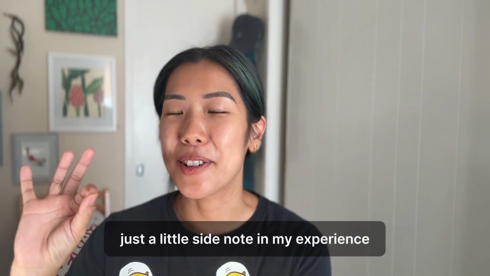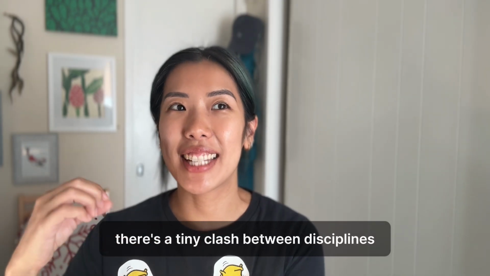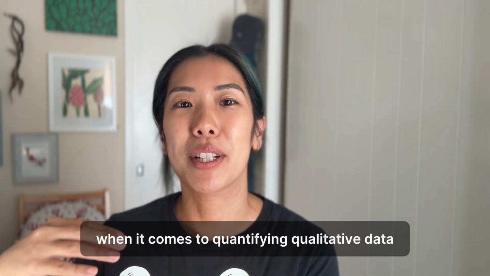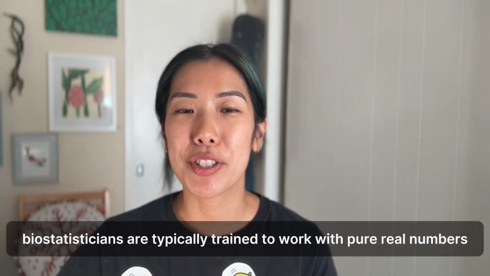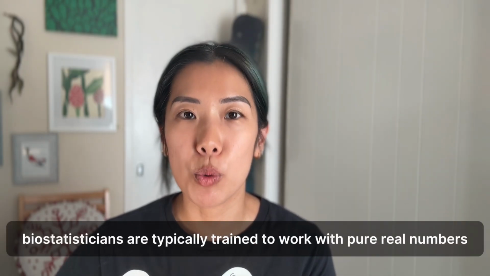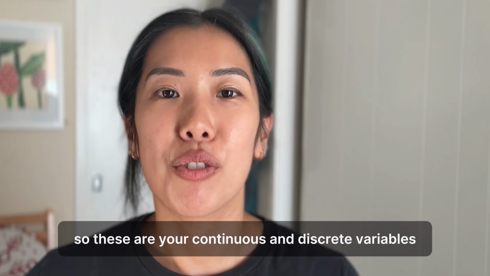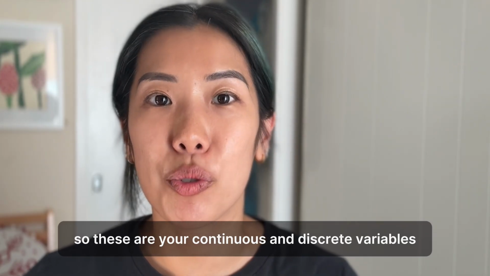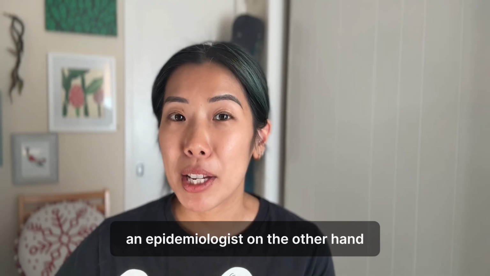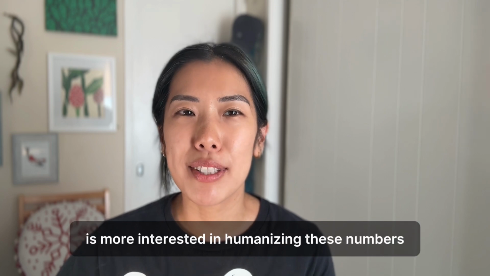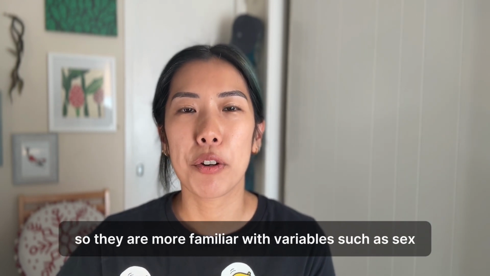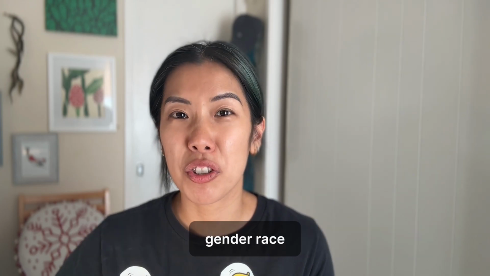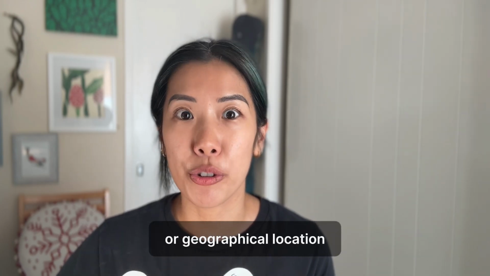Just a little side note, in my experience, there's a tiny clash between disciplines when it comes to quantifying qualitative data. Biostatisticians are typically trained to work with pure, real numbers. So these are your continuous and discrete variables. An epidemiologist, on the other hand, is more interested in humanizing these numbers. So they're more familiar with variables such as sex, gender, race, or geographical location.